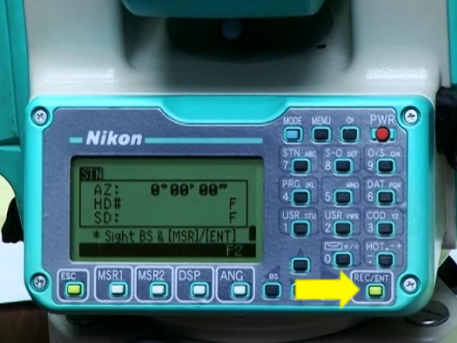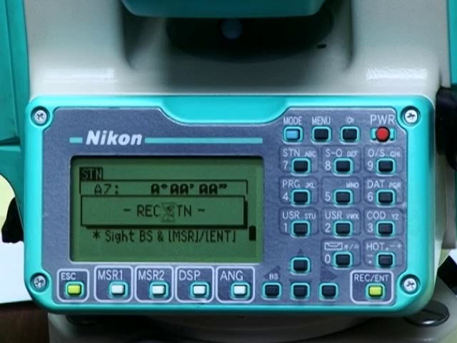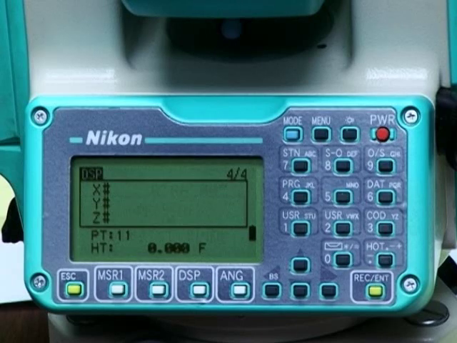Pressing the Record Enter key completes the station setup process. Note that when Enter is pressed, the coordinates of the backsight are not saved. This point must be measured and saved. The total station is now ready to measure and record points referenced to a known grid with a known orientation.